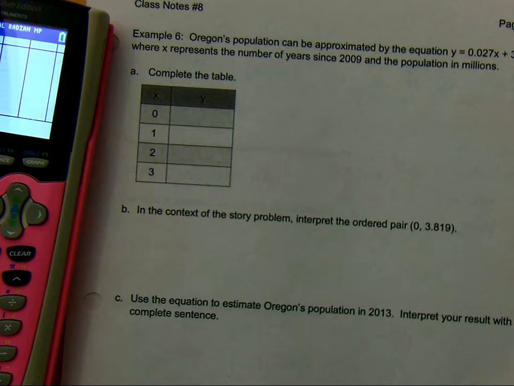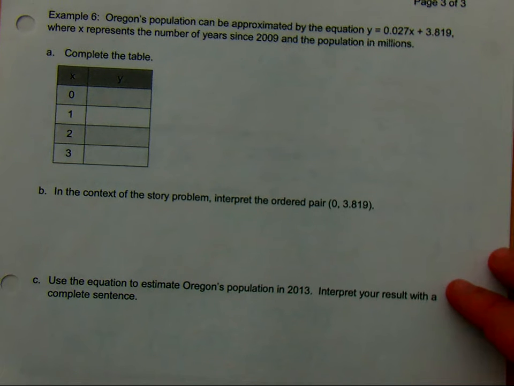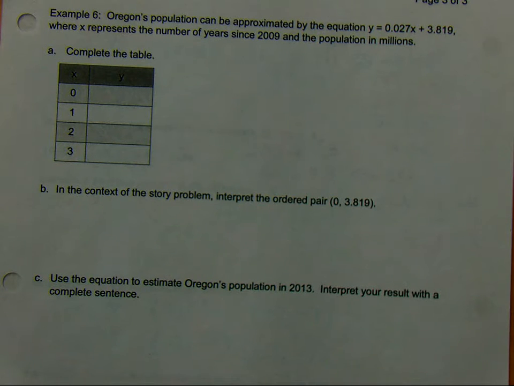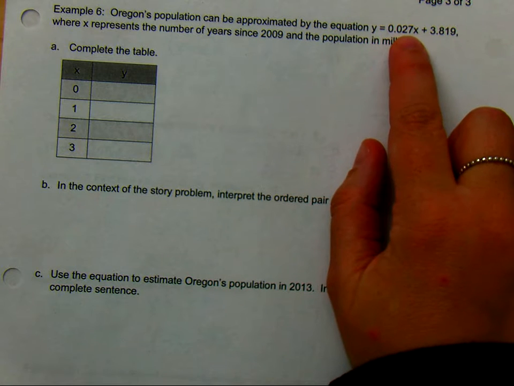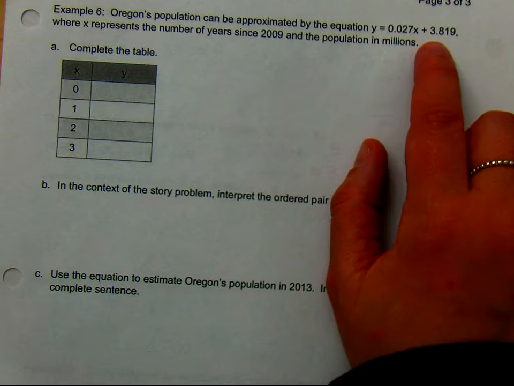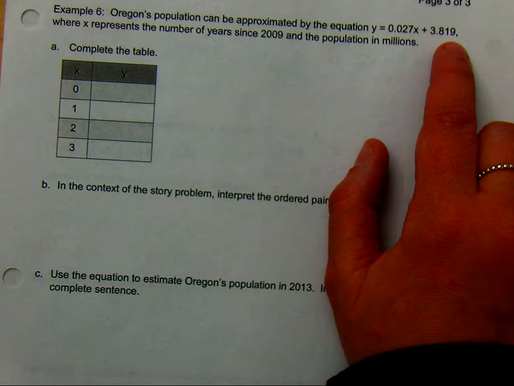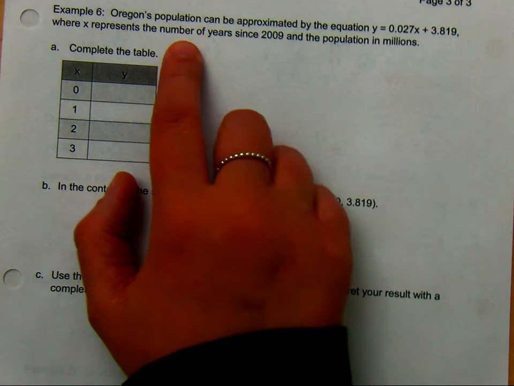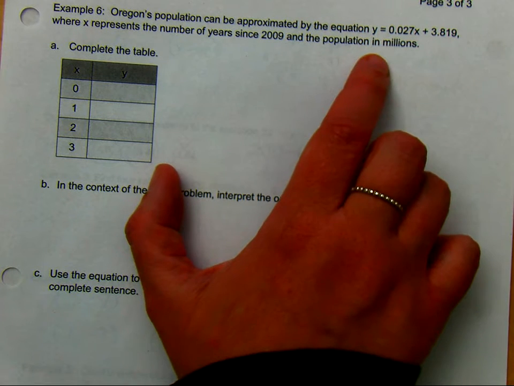Okay, so for the next question, we have a little bit of a word problem, but they give us the equation. It says Oregon's population can be approximated by the equation y equals 0.027x. And by the way, this is 27 thousandths, because it's 3 decimal places with a th on the end, plus 3 and 819 thousandths, or 3.819, where x represents the number of years since 2009 and the population in millions.